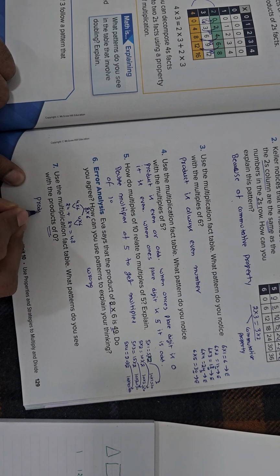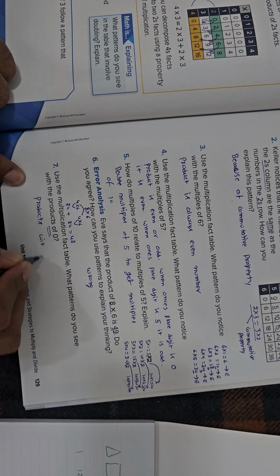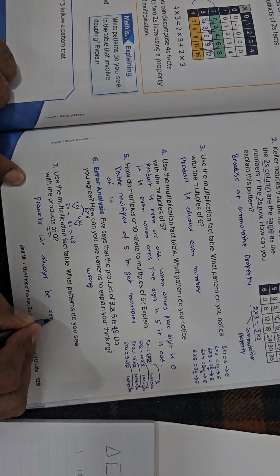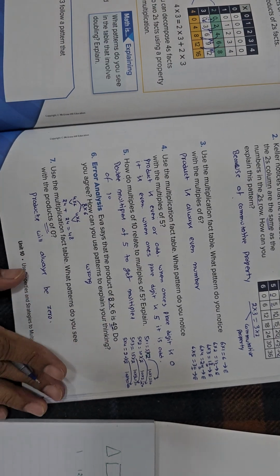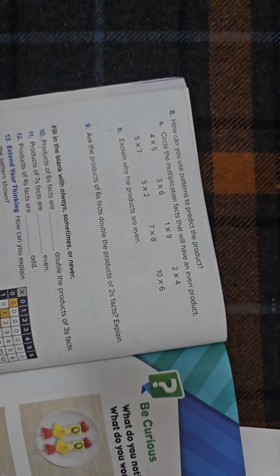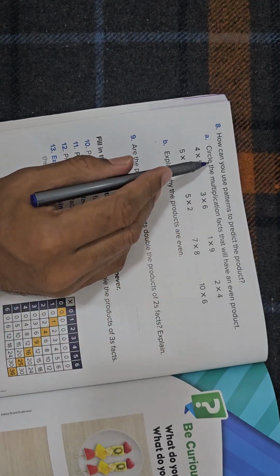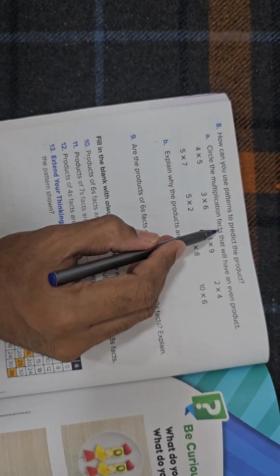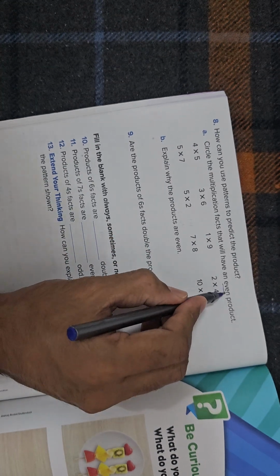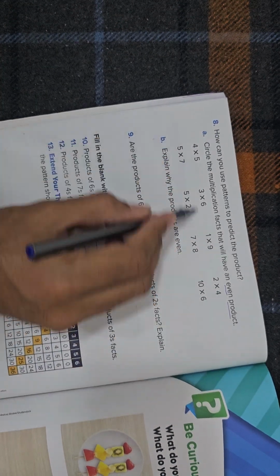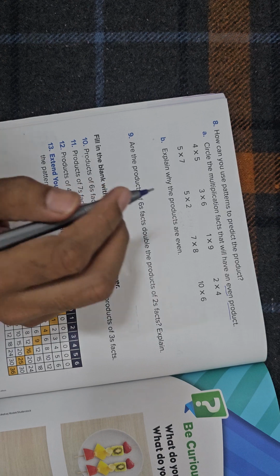So you will be writing products will always be 0. So we have finished this page. Now I'm going to do the next page. It is asking to circle the multiplication facts that will have an even product. So firstly I will multiply and then I will check whether it is even or odd.